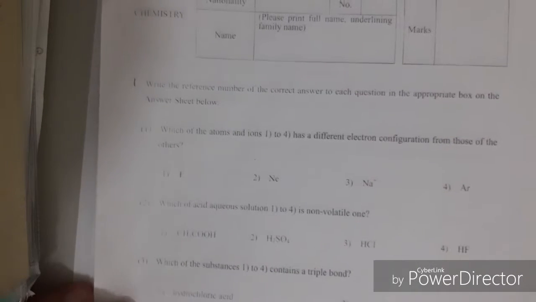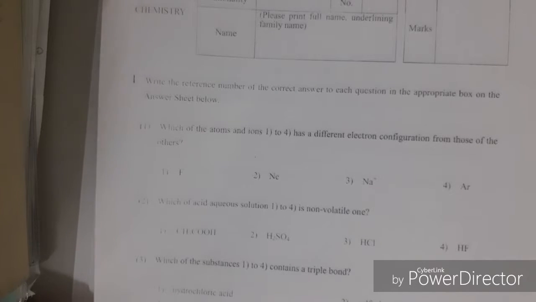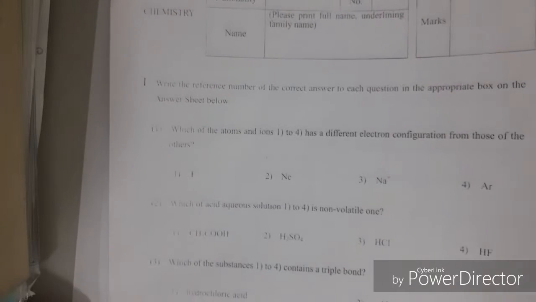Okay, so number 1: which of the atoms and ions 1 to 4 has a different electron configuration from those of the others? So it is about electron configuration, so let's write it.